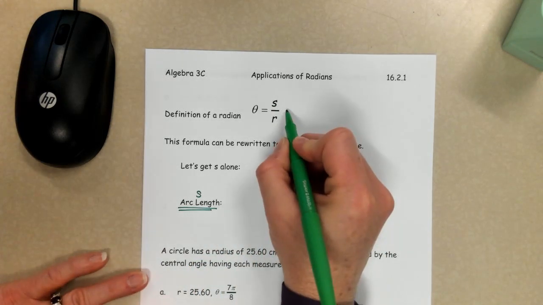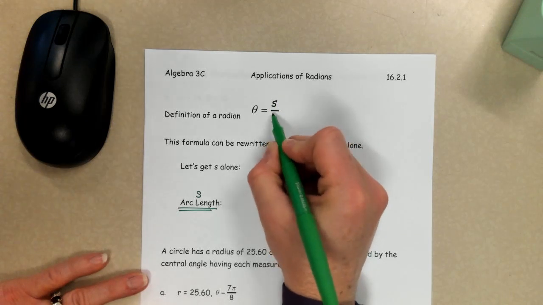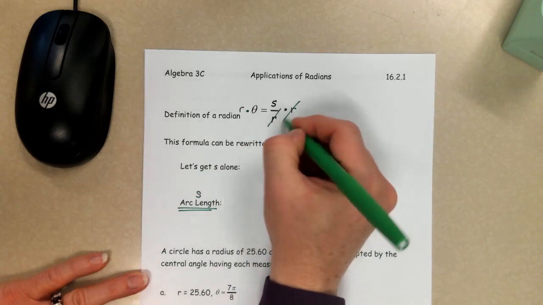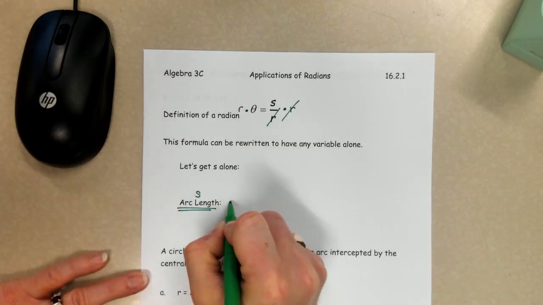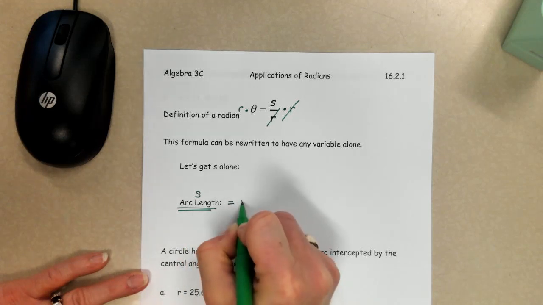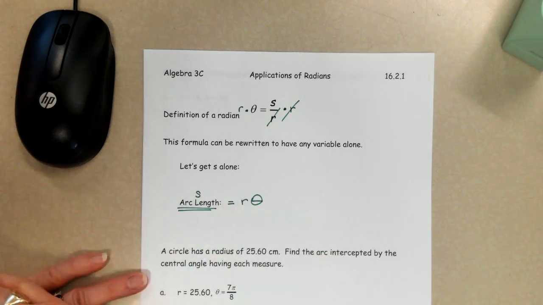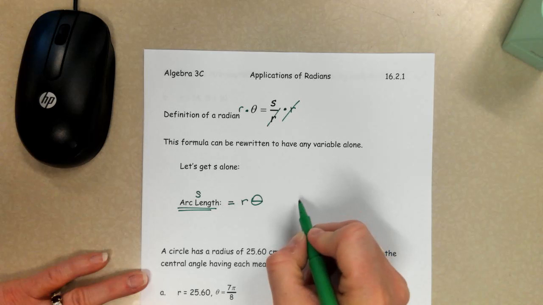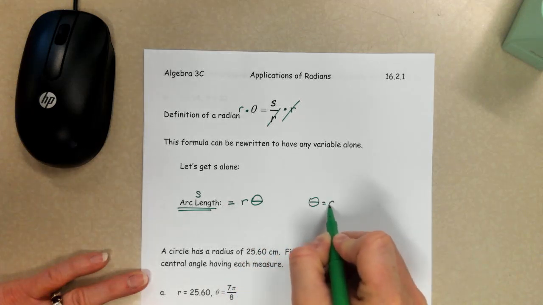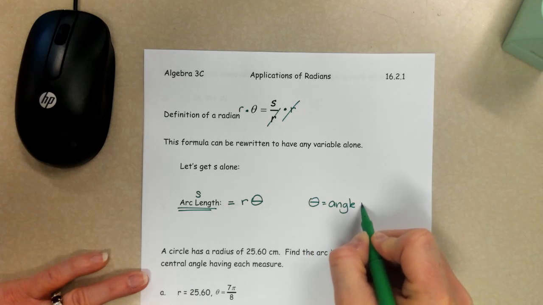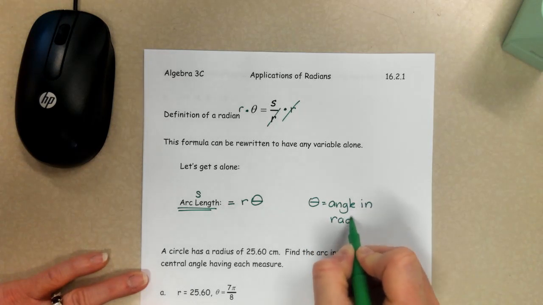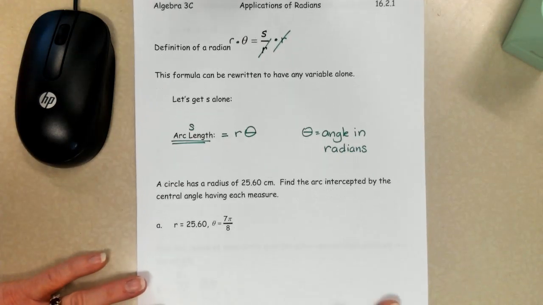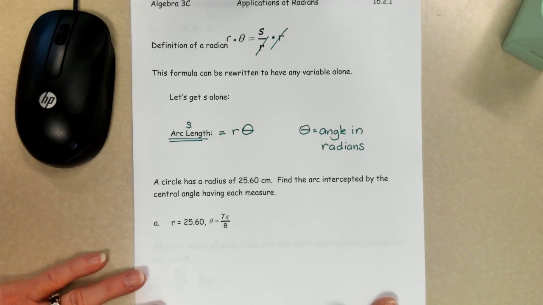So mathematically, if we're going to rewrite this to get the S by itself, we need to not divide by R. So we're going to multiply both sides by R to cancel that off. And so the formula that we're going to use is arc length equals radius times theta. Theta is the angle measured in radians. Not in degrees. If it's in degrees, we have to convert. Okay? So, for example, problems like this.